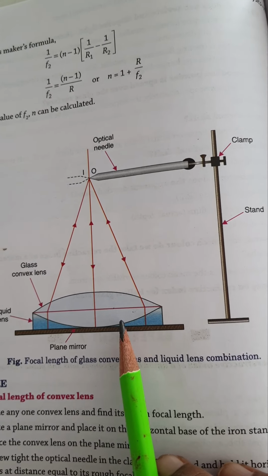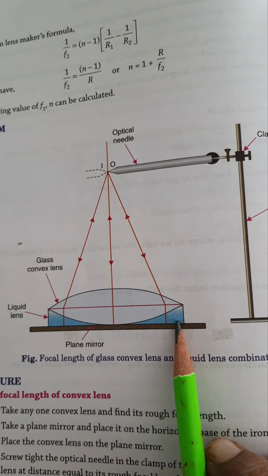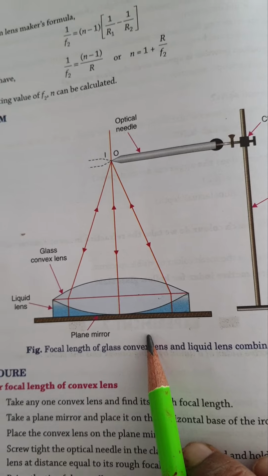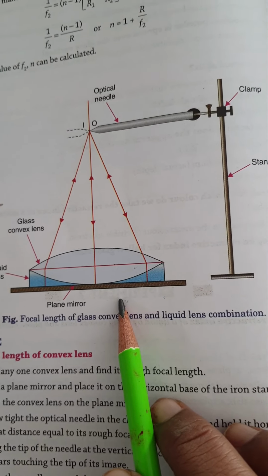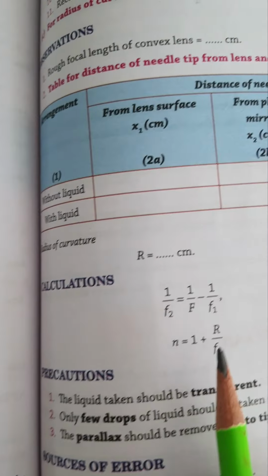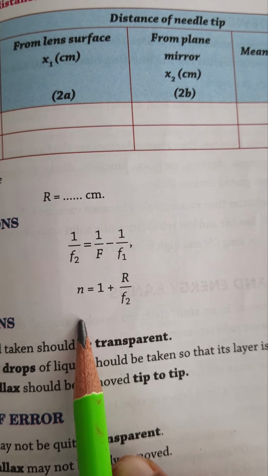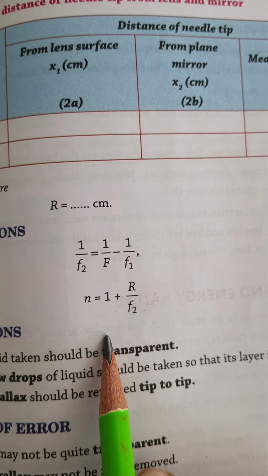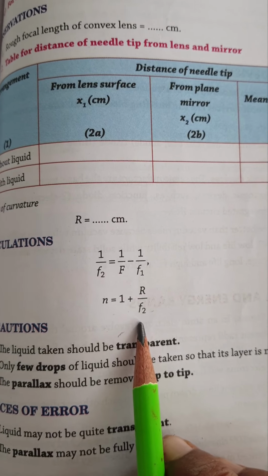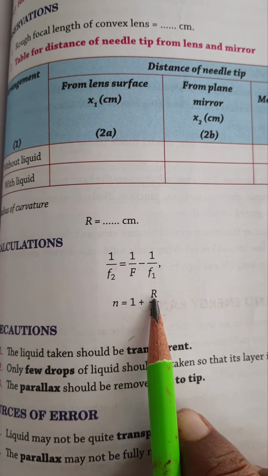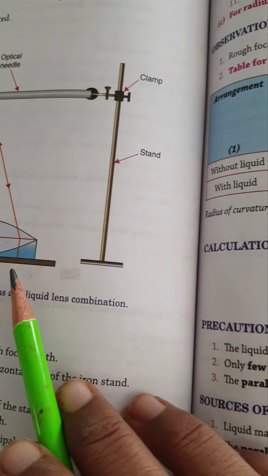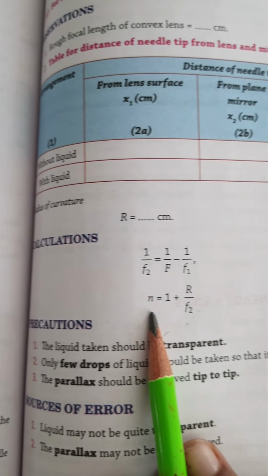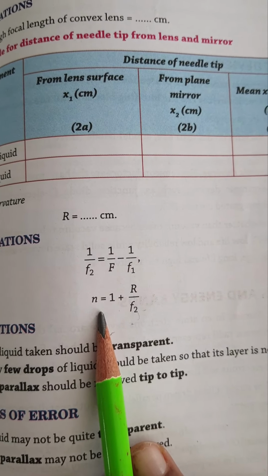You can see in the picture that the liquid lens, that is the water lens, is a plano-concave lens. So we'll find the refractive index by using the lens maker formula. The formula we are going to use is n is equal to 1 plus R upon F2. I will explain what F1, F2 and R are. R is the radius of curvature of the convex lens. n is the refractive index of water, which we are going to find.